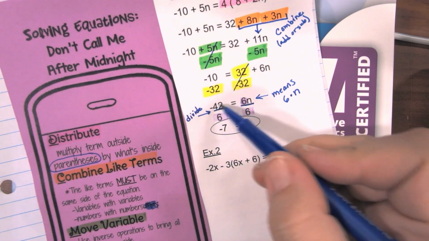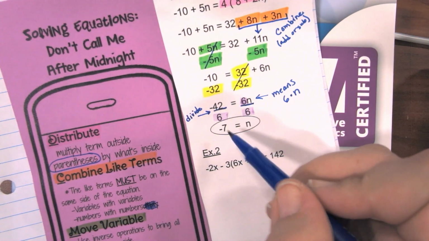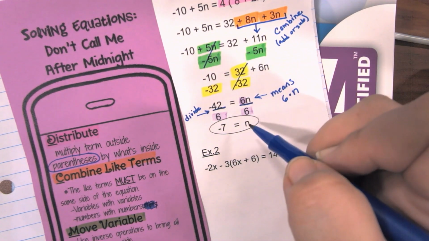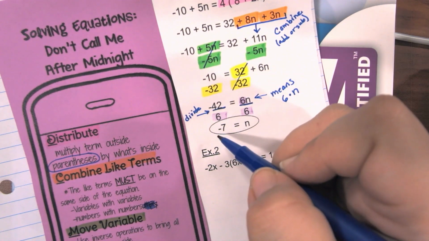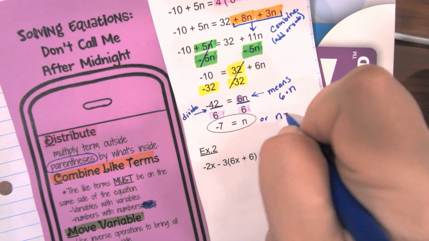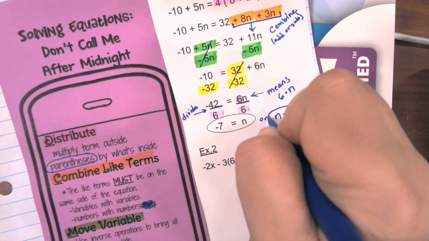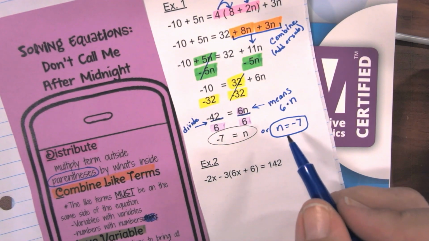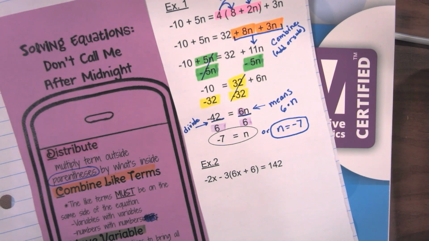So negative 42 divided by 6 is negative 7. So our answer on that side is negative 7. 6 divided by 6 is 1, so 1n equals negative 7. You can write it that way. You also could rewrite it this way, n equals negative 7. I'm fine with you leaving your answer either way. Some people like to have the variable first. So just so you know, those mean the same thing.